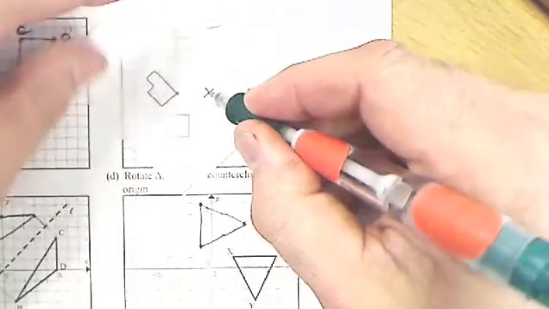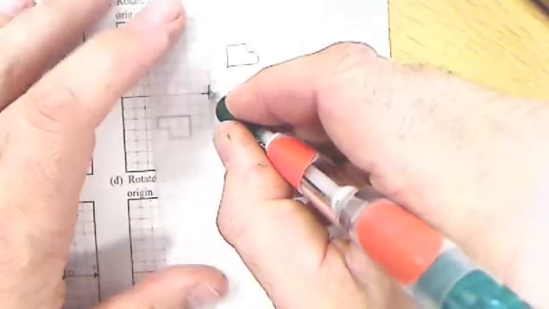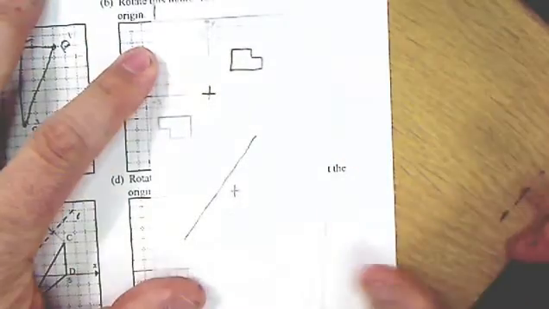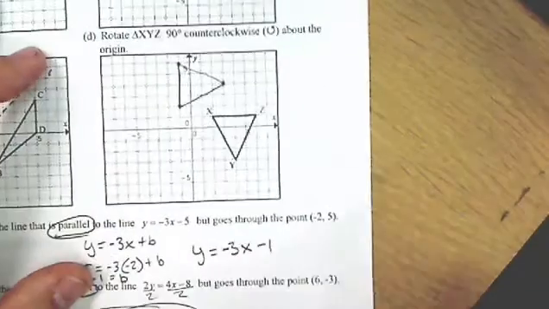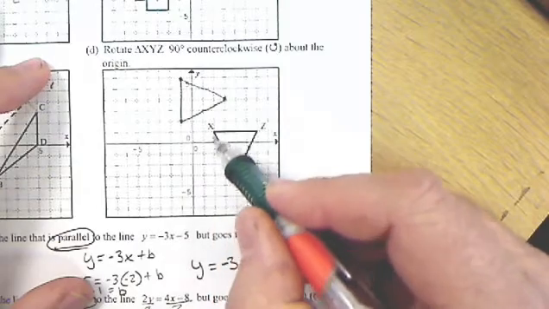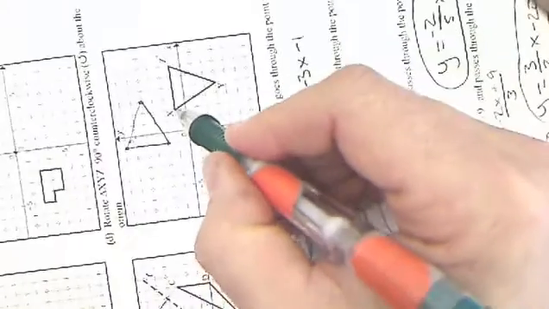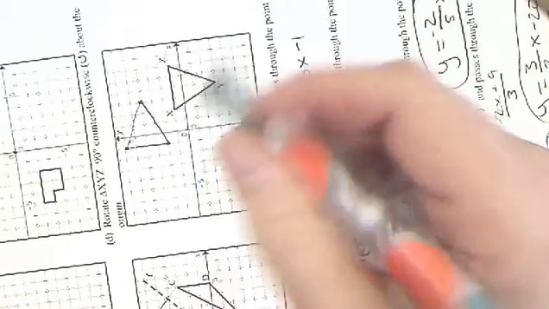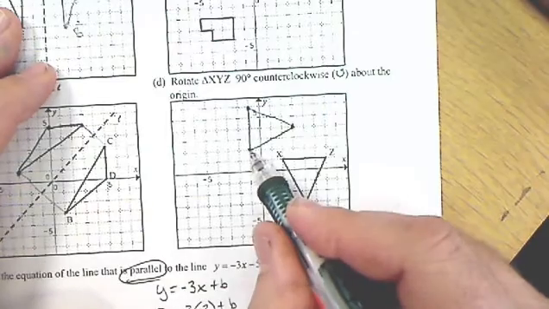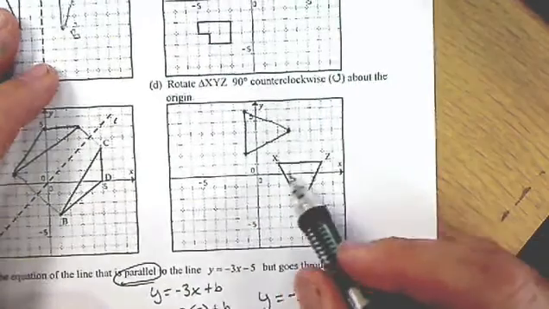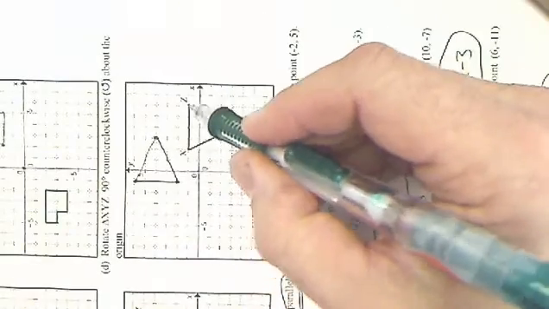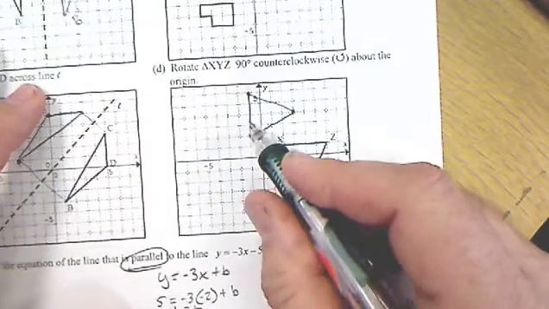Hold it down. Spin it 180 degrees. And then mark it right through there. This point's over here at 2, 1. But if I rotate it 90 degrees, it's over at -1, 2 now. -1, 2. And you can just do that with all the points. So Z is now at -1, 1, 2, 3, 4, 5, 6. Or you can use your tracing paper.